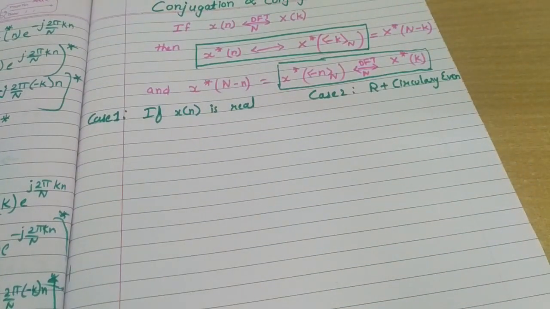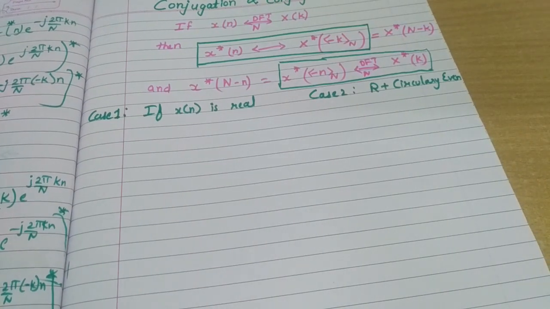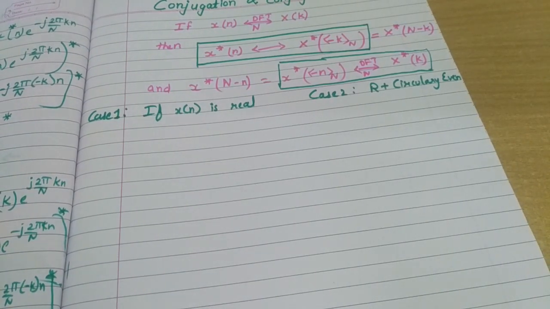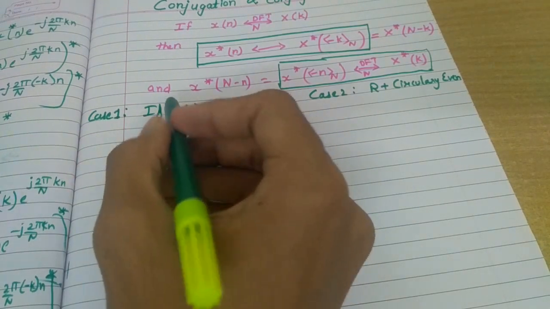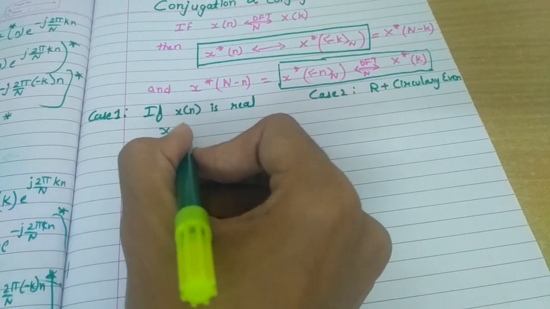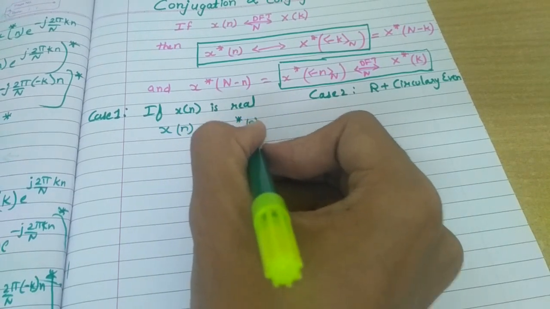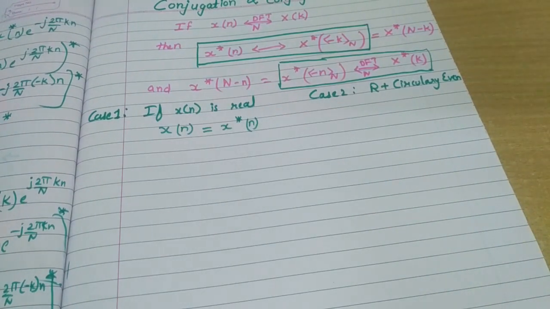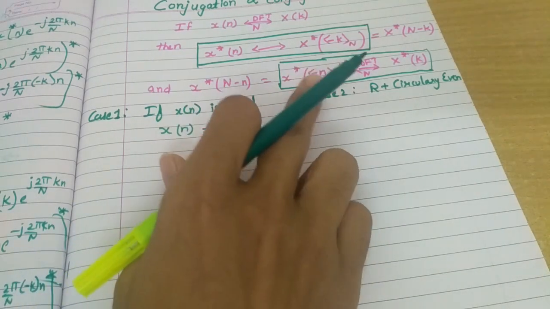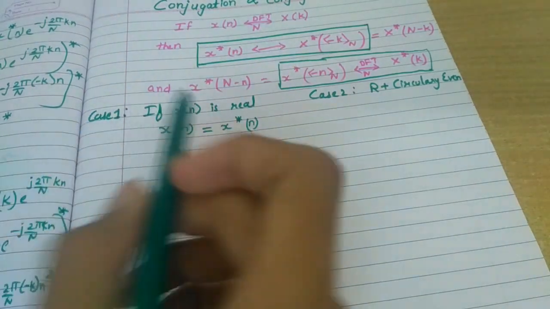Now let's move towards specific cases. So how will we proceed? It's simple. When x of n is real, what does it mean? It means that our x of n is the same as x star of n, isn't it? So we will just apply this in this equation.